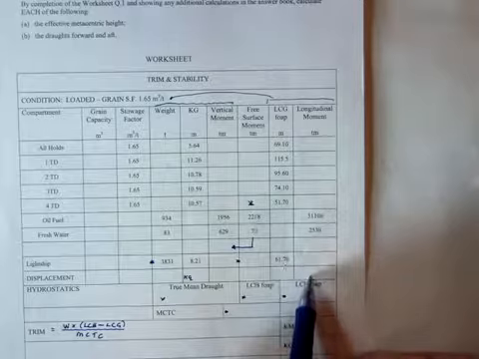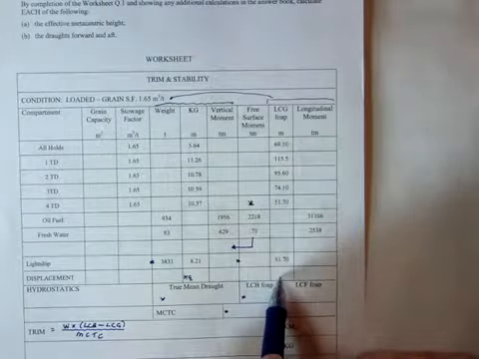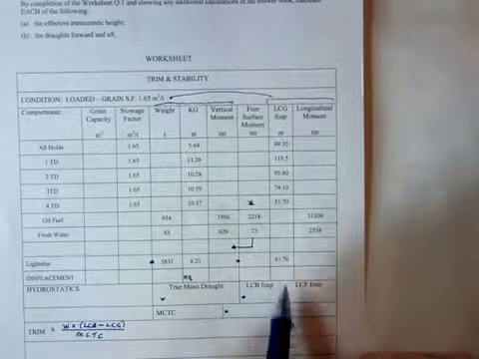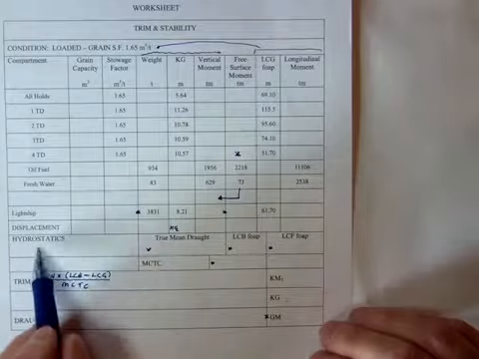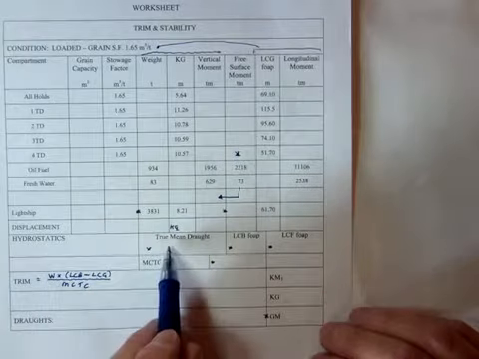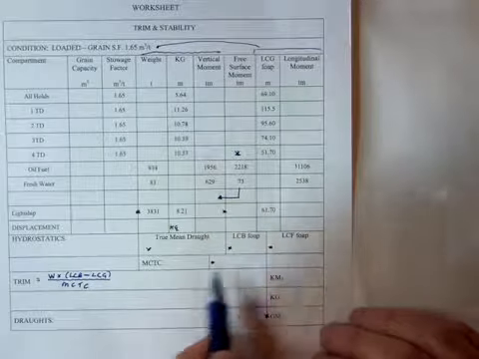Add up the total longitudinal moments, divided by the total weight, will give you a final LCG. Then, as you remember from longitudinal stability, you get your final displacement, go into the hydrostatic particulars, and you get your true mean draft, LCB, LCF, MCTC.